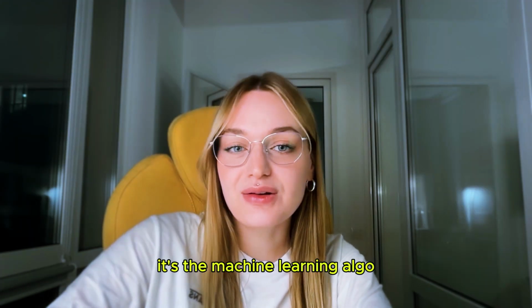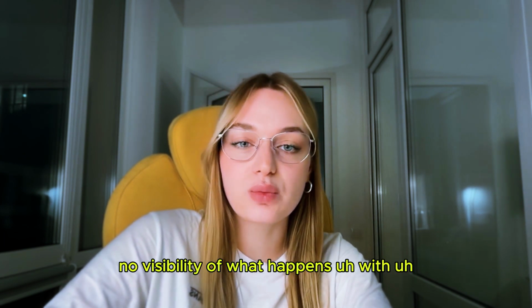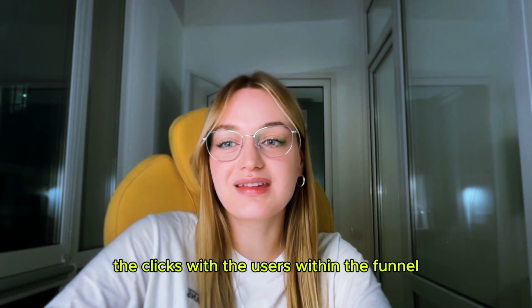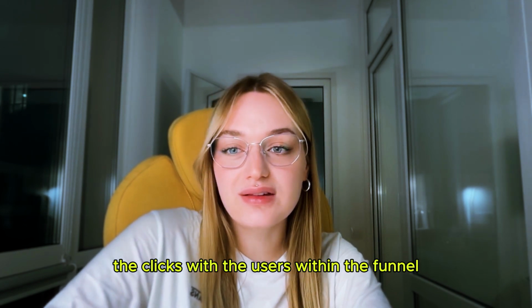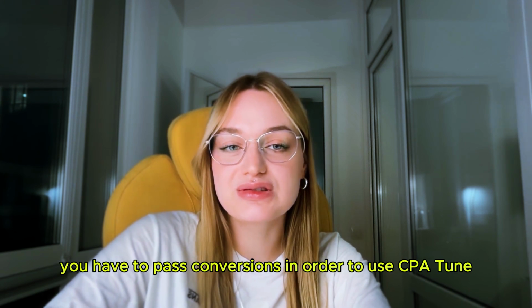It's the machine learning algo. It works with data, no visibility of what happens with the clicks, with users within the funnel. So yeah, you have to pass conversions in order to use CPA Tune.